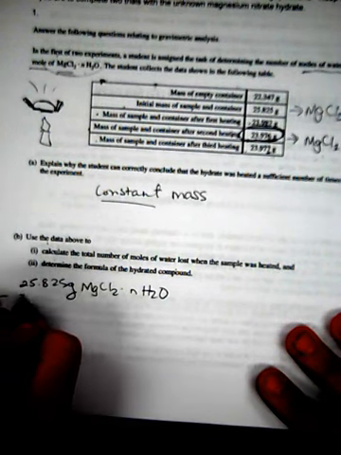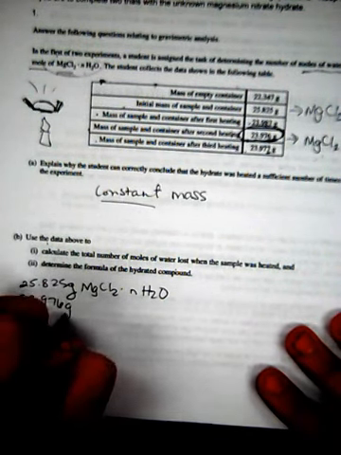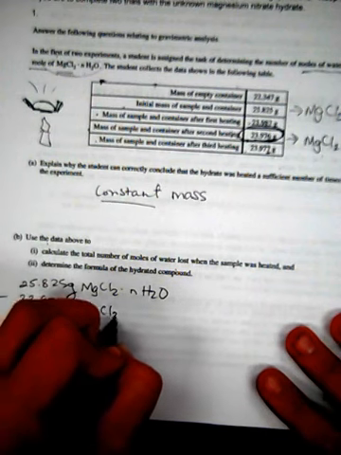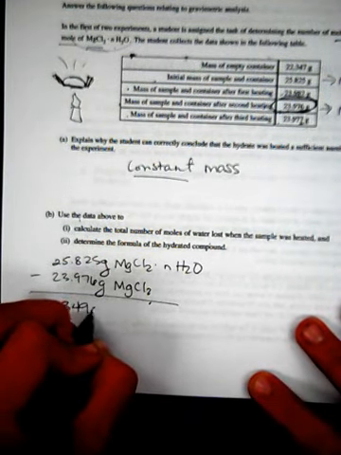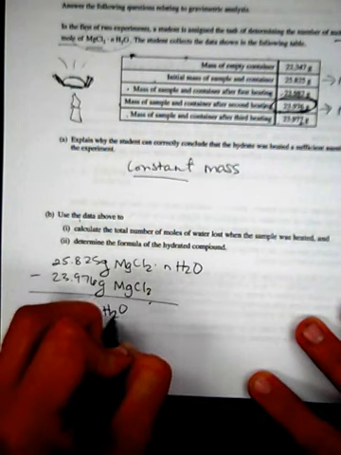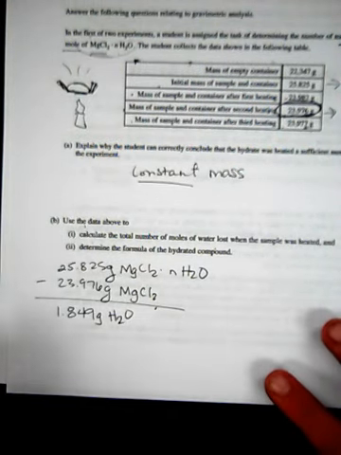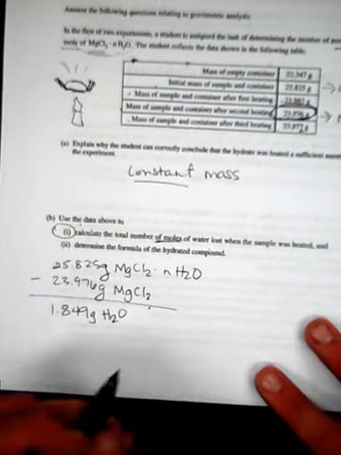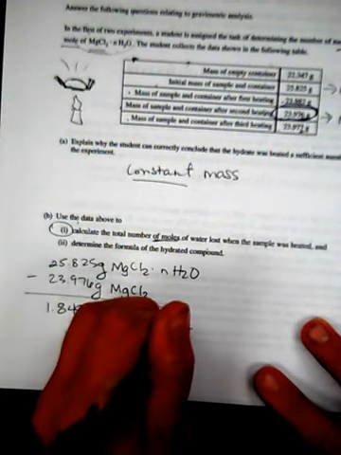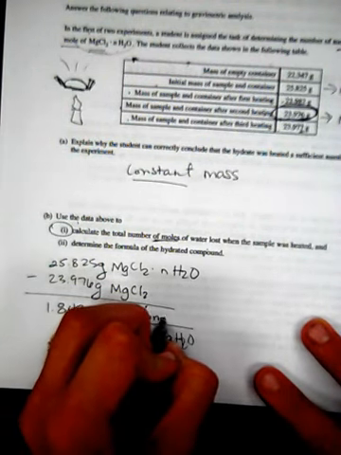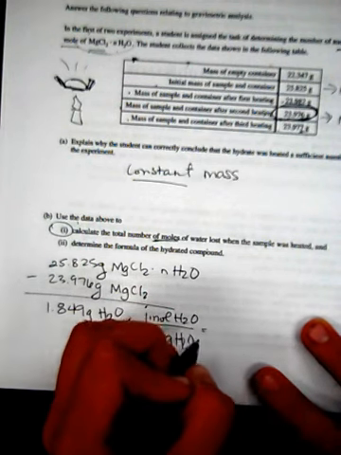And 23.976 grams is just my ionic compound, my anhydrate, what does not have water in it. So I got 1.849 grams of water driven off from this experiment. But the question asks how many moles. So most of us know how to do this. There's 18.02 grams of water in 1 mole. And I got 0.103 moles of water.